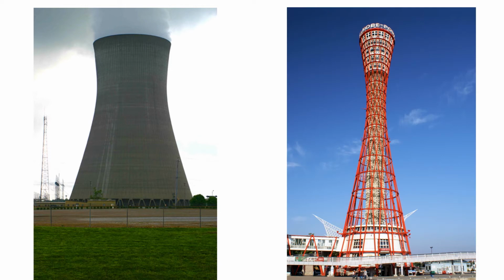Here's another one. This is the Kobe Port Tower in Japan. What's cool about this is it's very counterintuitive to look at a thing like this and think that there's only straight members in this structure.